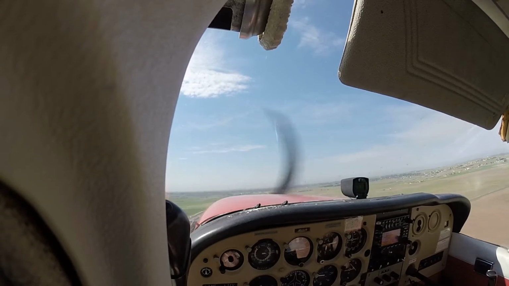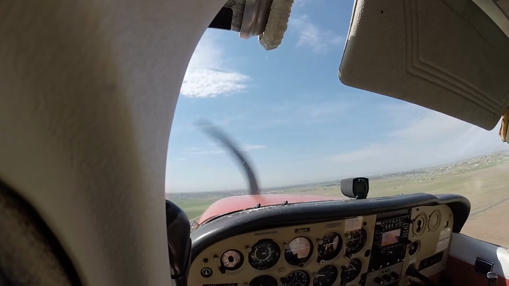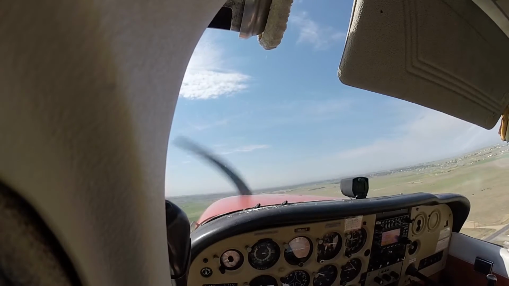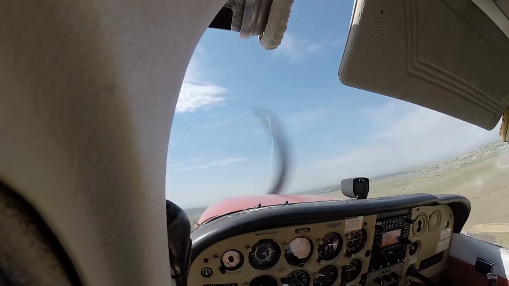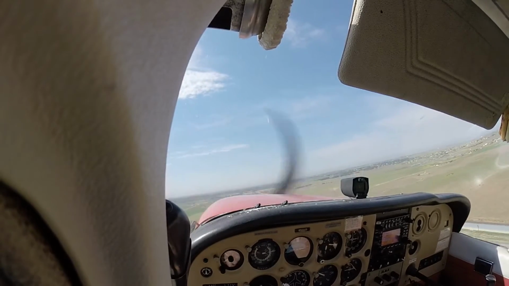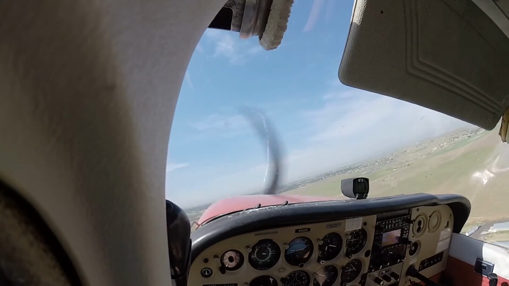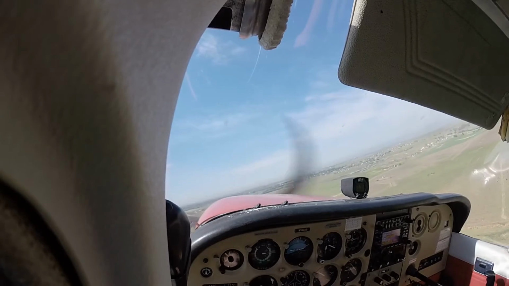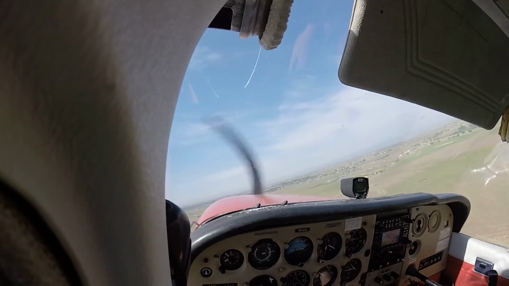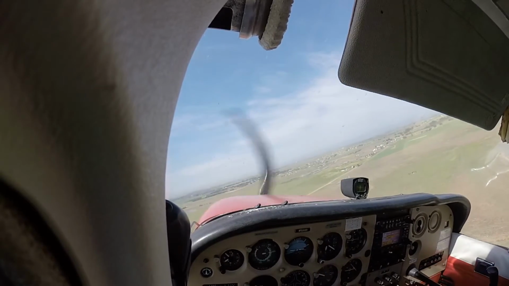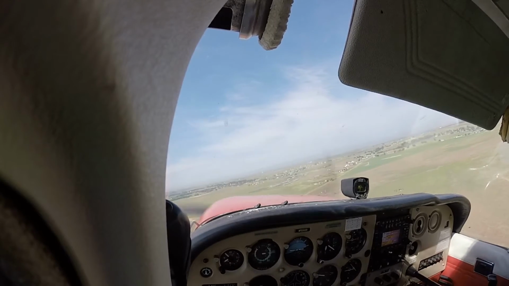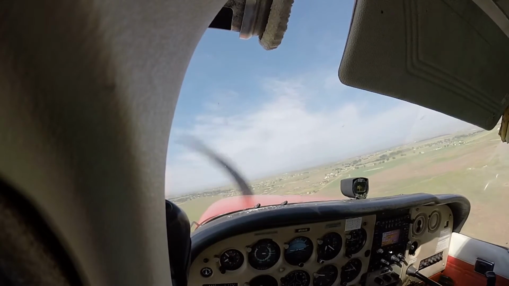Plat Valley traffic, Skylane 2696 Charlie. Left downwind runway 31. Tally on the takeoff track. Plat Valley traffic, Skyhawk 22 Delta upwind of runway 15, turning west, looking for inbound traffic. Tally on you and your turn, and I'm in a left downwind for runway 33.